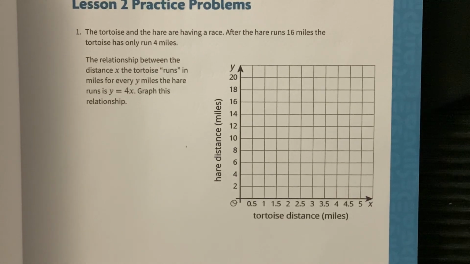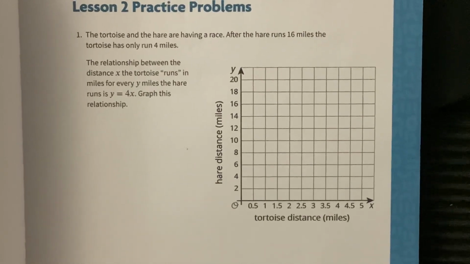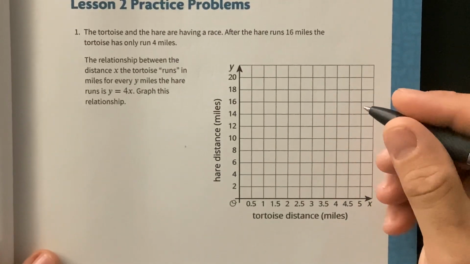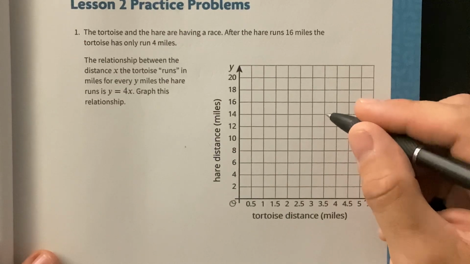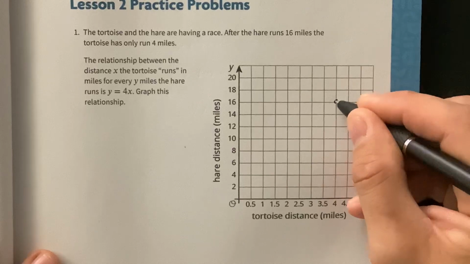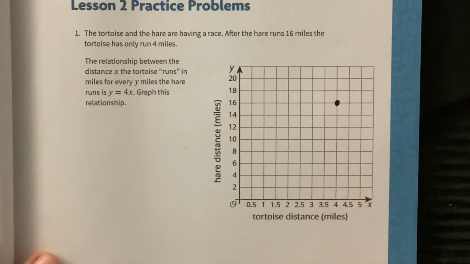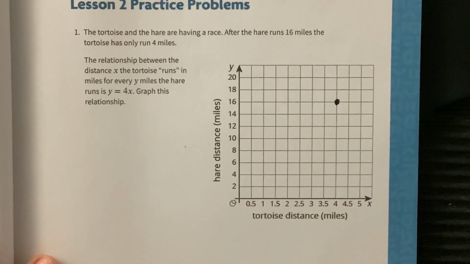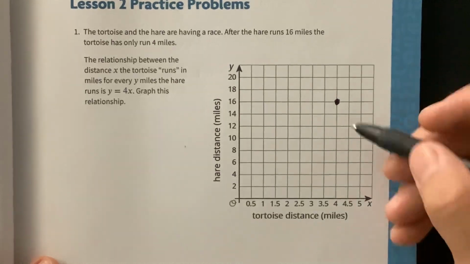The tortoise and the hare are having a race. After the hare runs 16 miles, the tortoise has only run 4 miles. The relationship between the distance x the tortoise runs in miles for every y mile that the hare runs: every mile the hare runs is y equals 4x. Graph this relationship. All right, so it gives you 1 point.